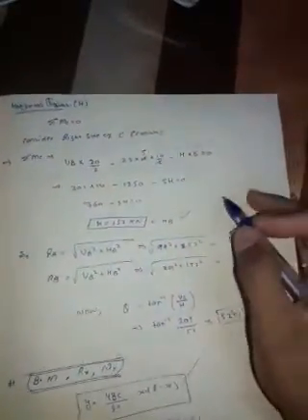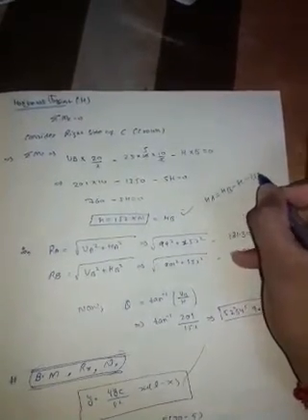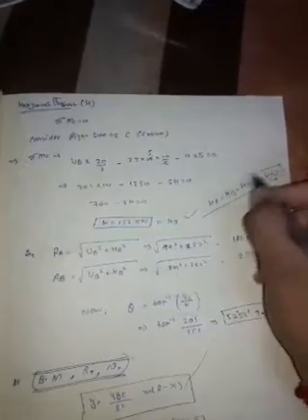So we calculate HB, and HA and HB are both equal, that is 152 kilonewton, because they are equal and opposite in direction.